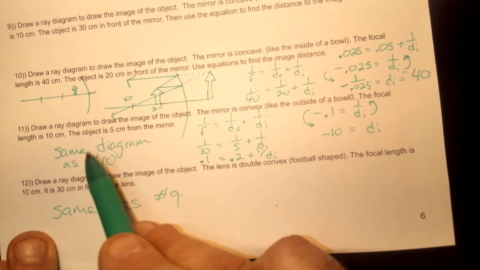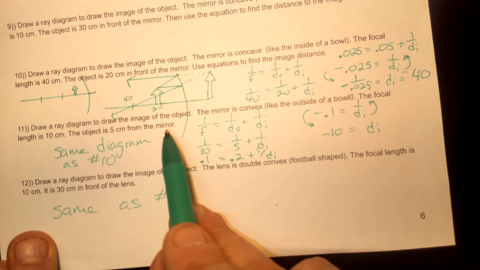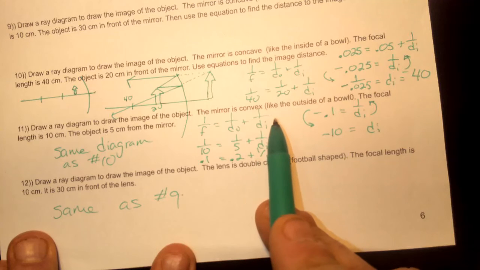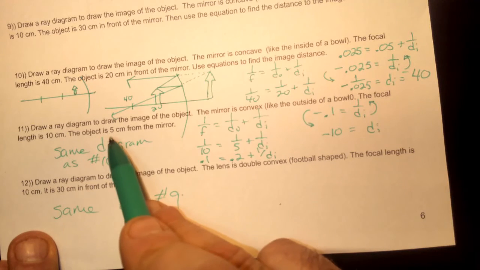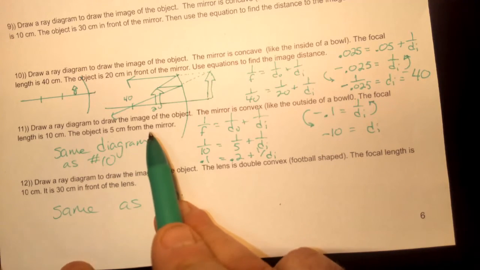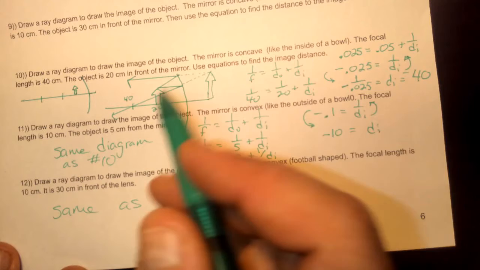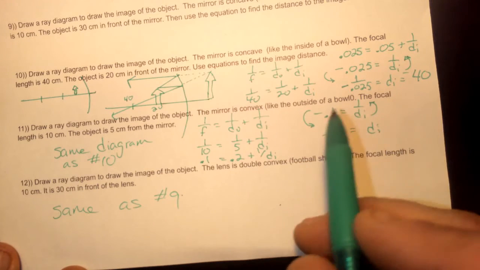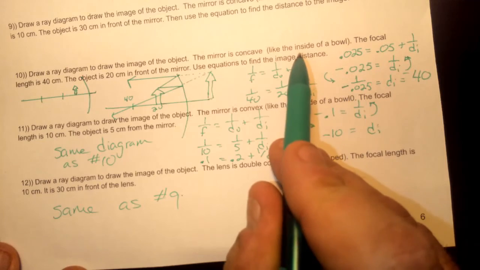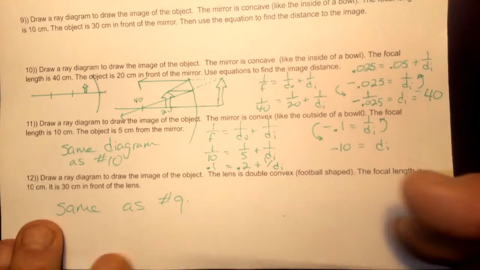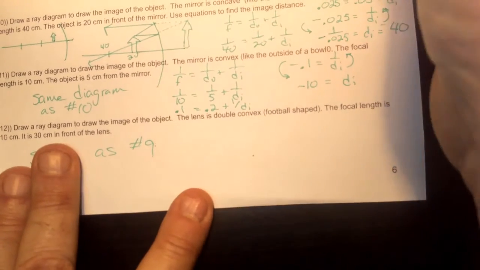Okay, next, draw a ray diagram to show the image of the object. The mirror is convex, like the outside of a bowl. The focal length is 10. The object distance is 5. I have here a note saying it's the same diagram as number 10, but that's not quite right. I just recognize now that this is like the outside of a bowl, whereas the previous one was like the inside of a bowl. So let's draw an image like that.